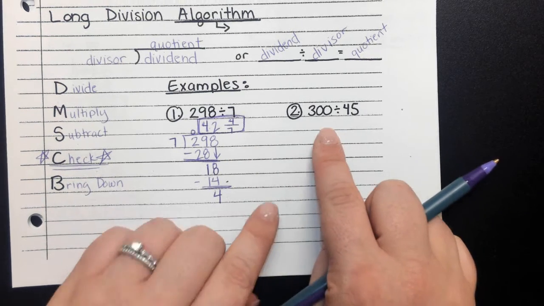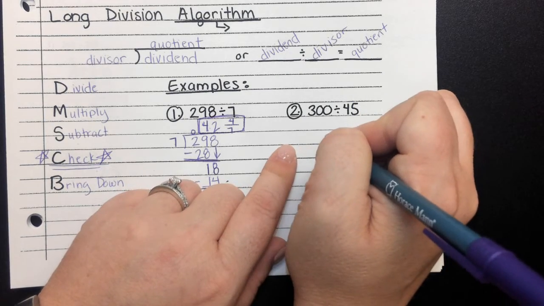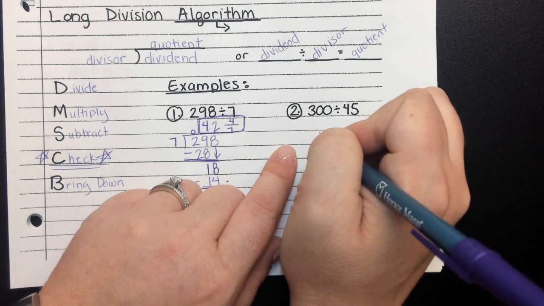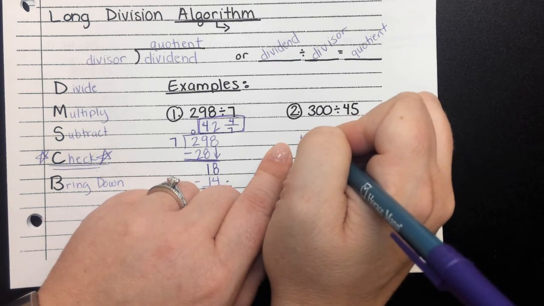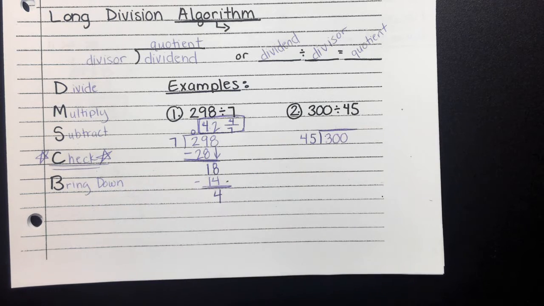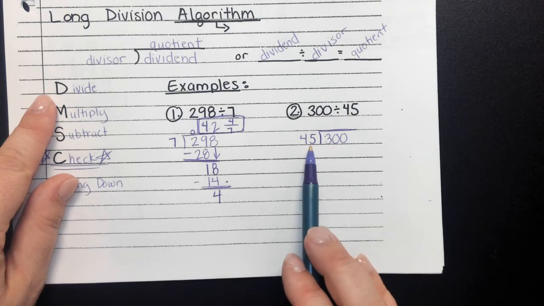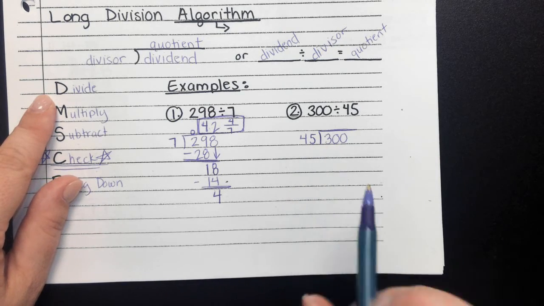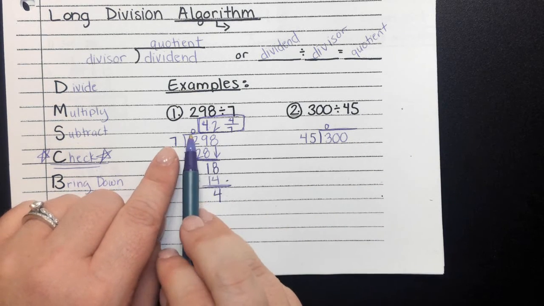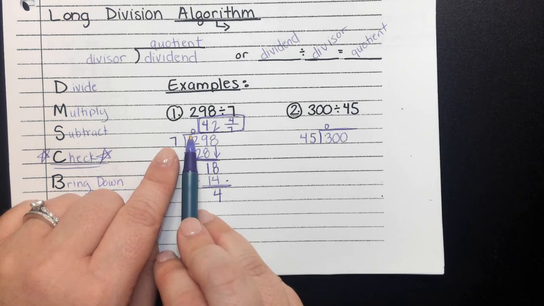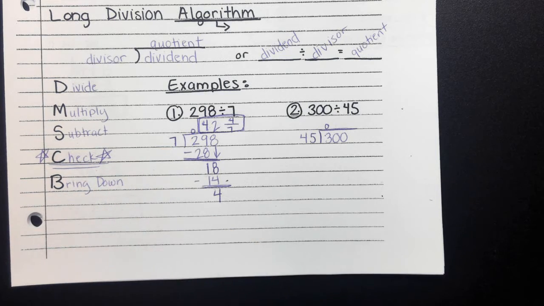So again, the number that comes first is the one that's going to go in the house. So 300 in the house. The number that's left outside is my 45. All right. So starting with my dividing, can 45 go into 3? No, so I'm going to put a little 0 there. You'll notice when I circled my answer over here, did I circle that 0 that was in front? No. I don't want to circle the 0 in front, because when I say it, I just say 42 and 4 sevenths, so we don't want the 0 there.